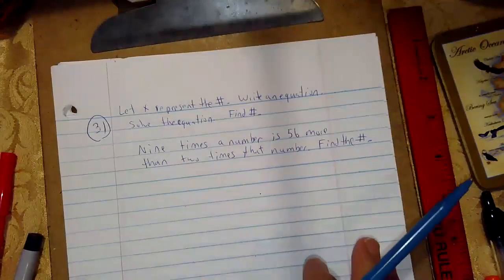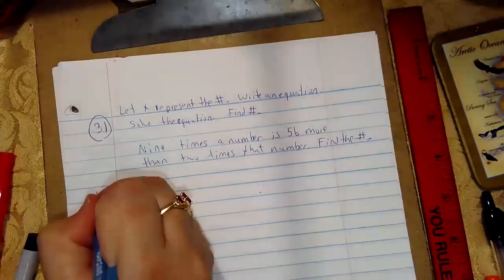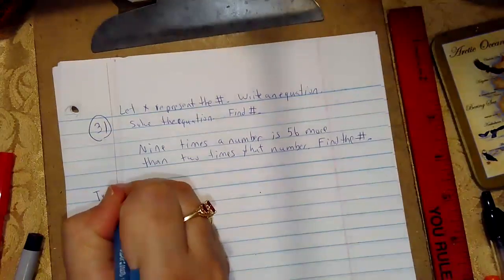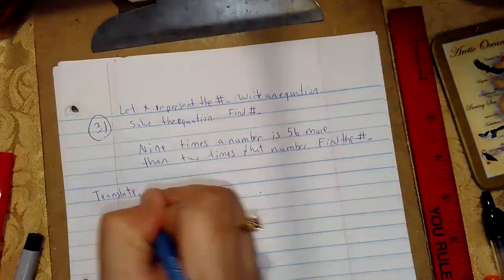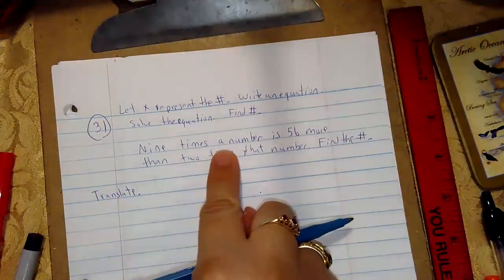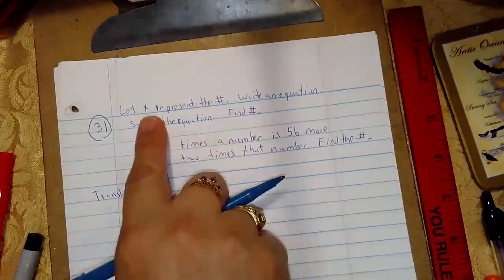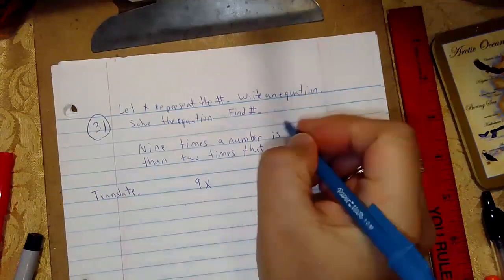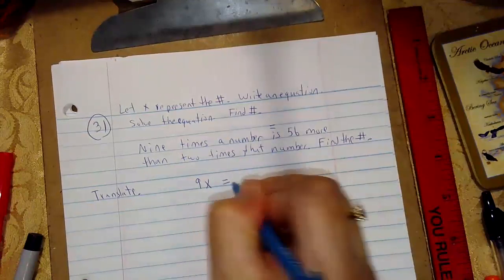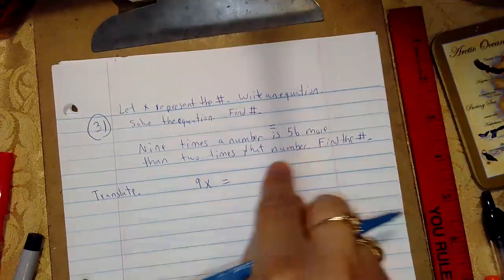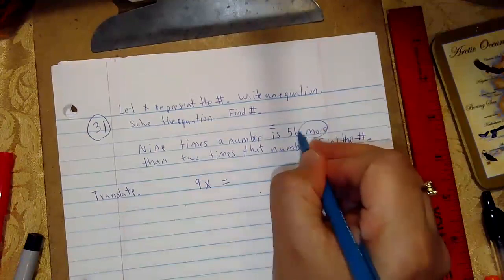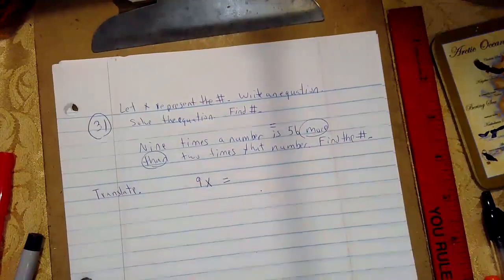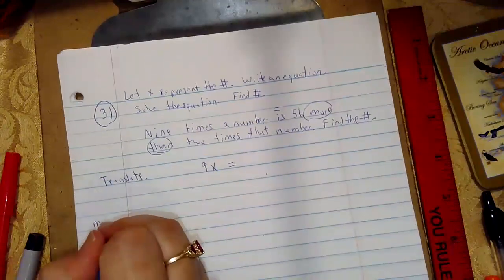So if we translate that, so 9 times the number, and we're going to let x represent the number. The "is" is like the equal sign. 56 more than, okay, so more than means to write in a reverse order.